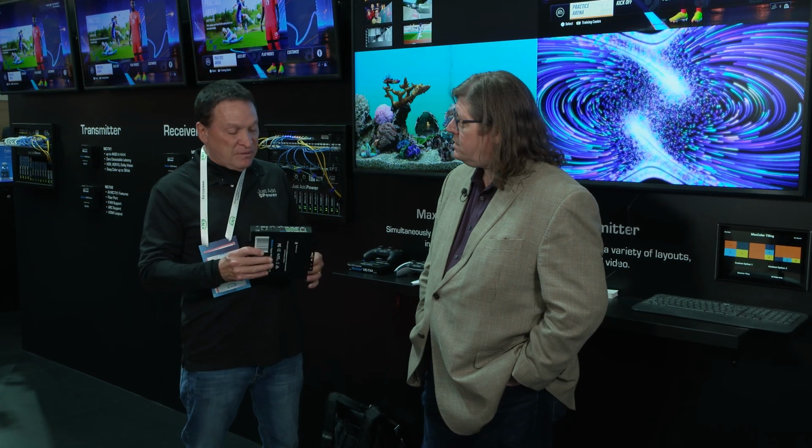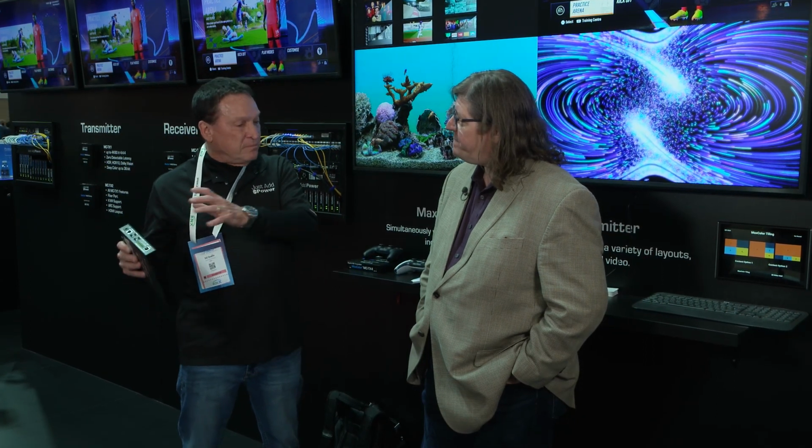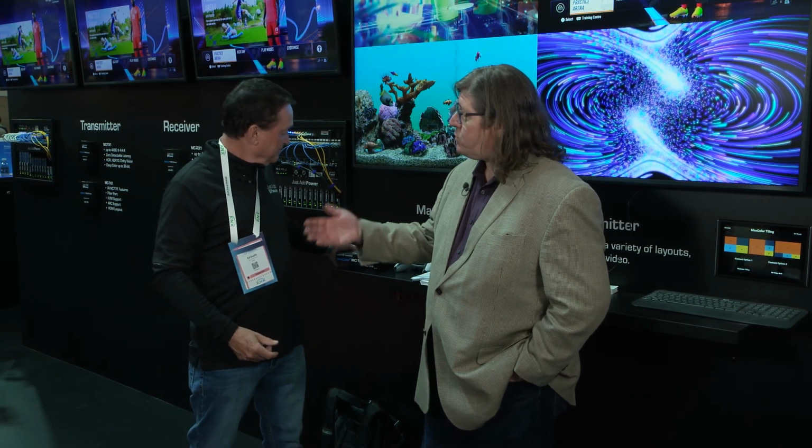Very cool. So it lets the pro audio world work into the AV over IP world. That makes a whole lot of sense. You mentioned Max Color. We're standing in front of the Max Color Tyler, which is something you guys have been working on for quite a while. Yes, this is our third multi-view device. We had a Tyler for 2G and then for 3G.